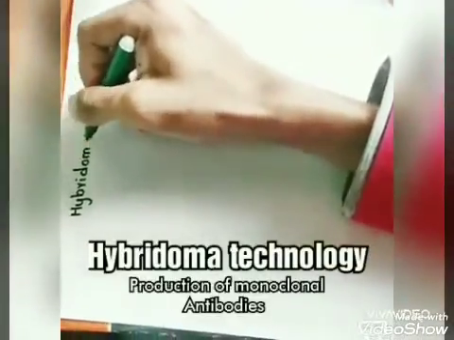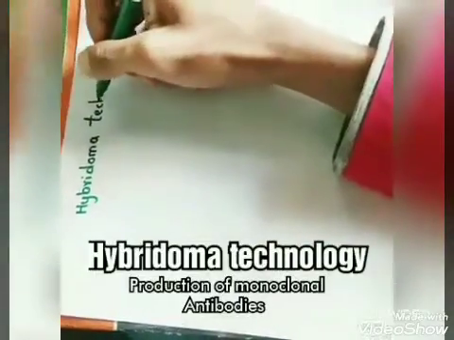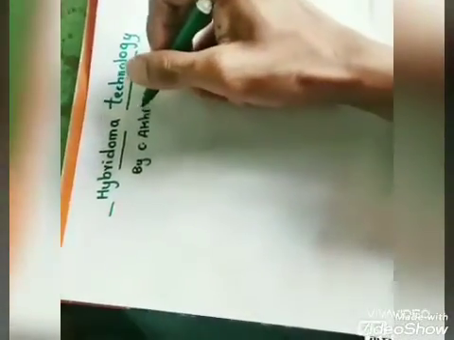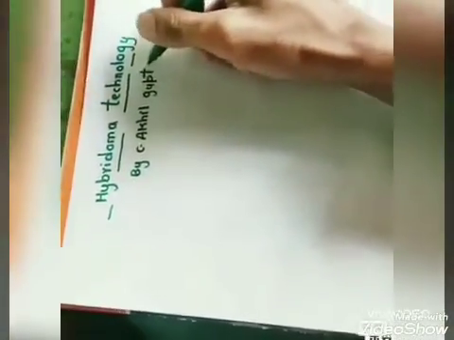Hello guys, today we are going to discuss Hybridoma technology. Hybridoma technology is majorly used to create antibodies against a single specific antigen. Let us discuss this with some basics.